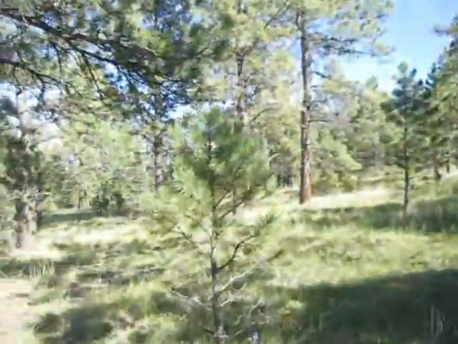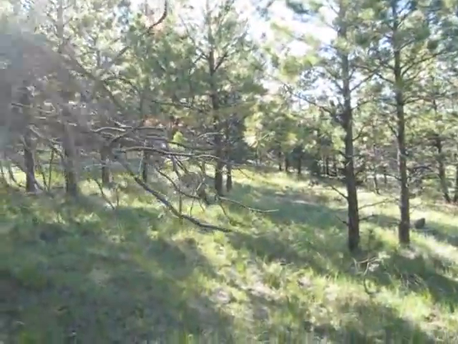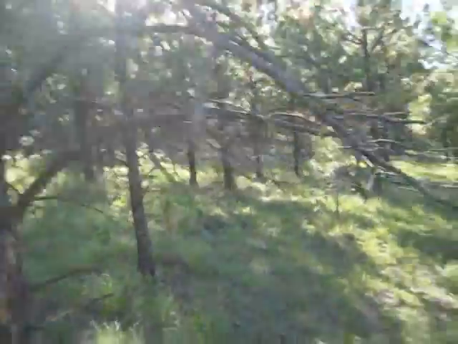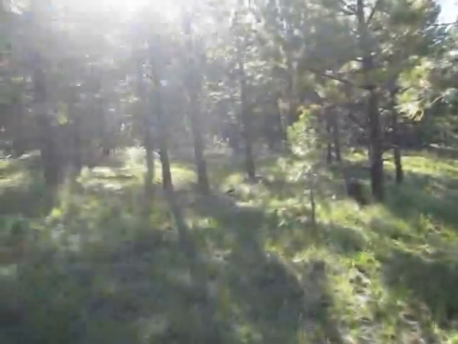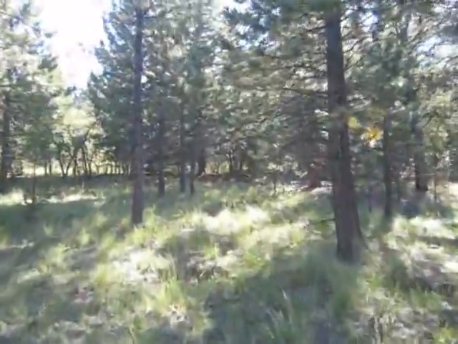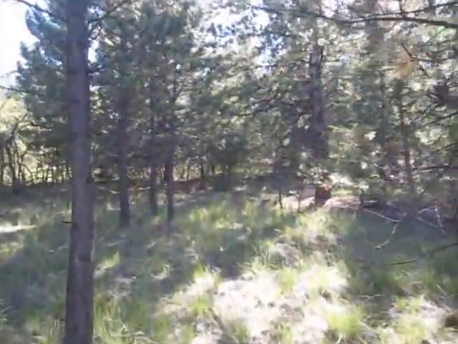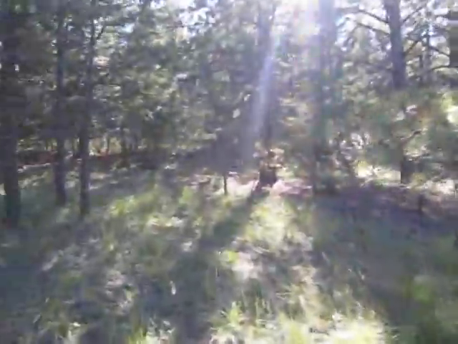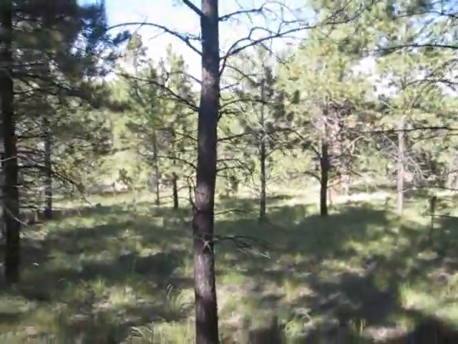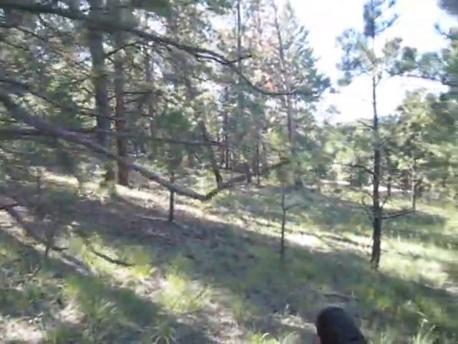So I'm about right here on the boundary line on this end, which will be the southern boundary line. I think the way this is oriented, it's an eastern boundary line. Is that right? Yeah, walking up the eastern boundary line right now. And see back down there, kind of see the cabin over there. Looks like you're gonna be able to. We're gonna walk over the cabin.